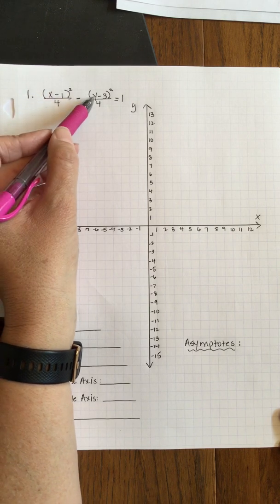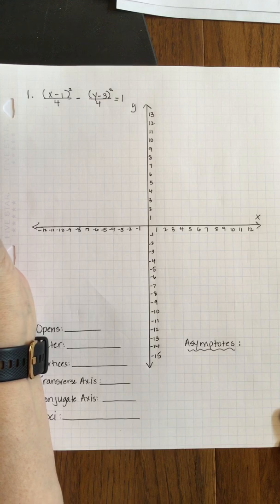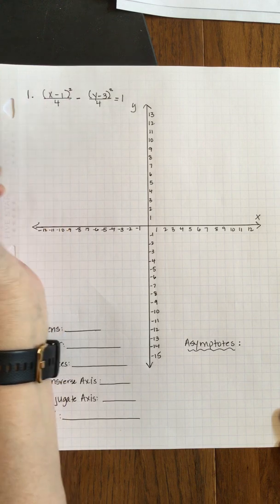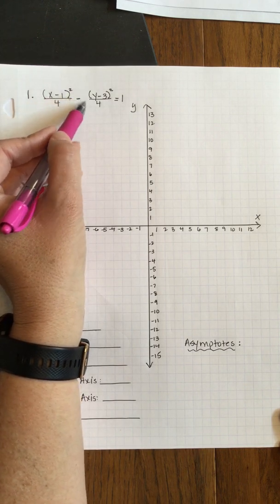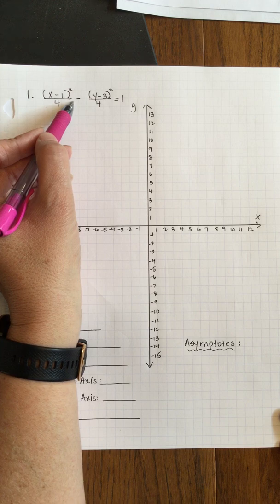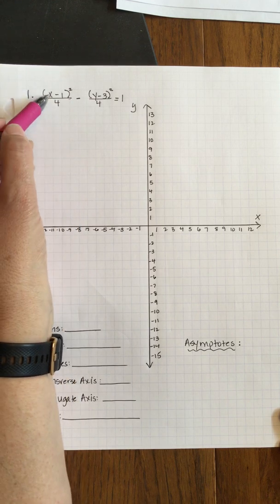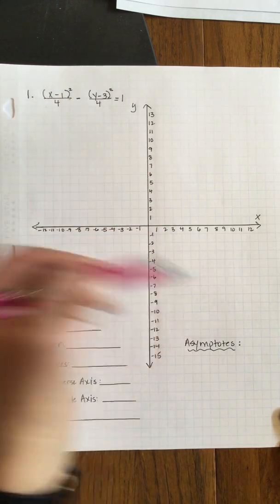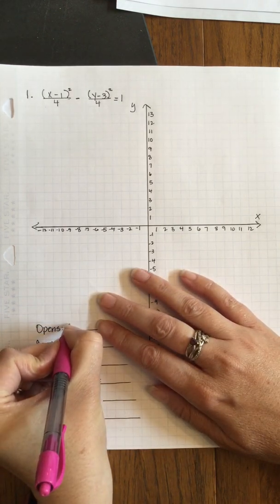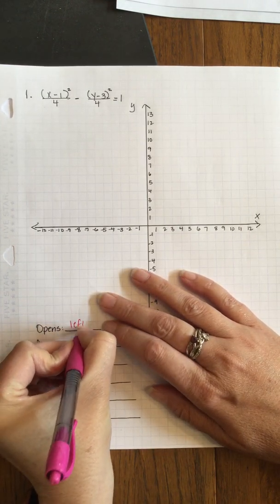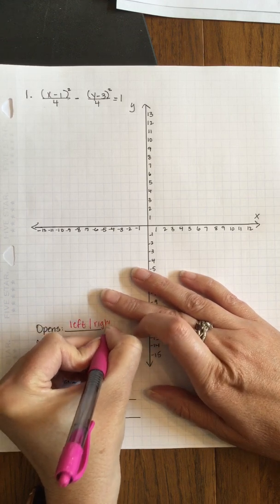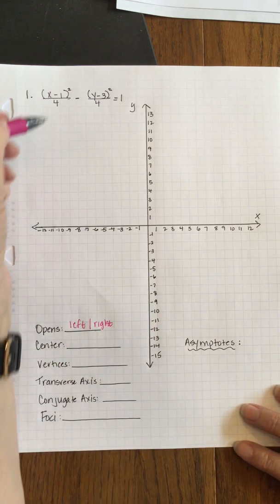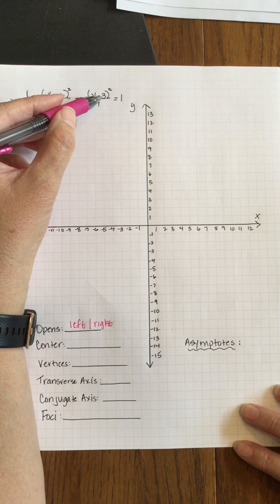So if we take a look at our equation here, we have (x minus 1) quantity squared over 4 minus (y minus 3) quantity squared over 4 is equal to 1. If this was a plus sign in the middle of these two fractions and the denominators were the same, this would be a circle. However, since the negative is here, that means that this is a hyperbola. Since the x fraction is positive, I know that this is going to open left to right. Another thing I also know without doing a whole heck of a lot of work is that my center is going to be (1, 3).